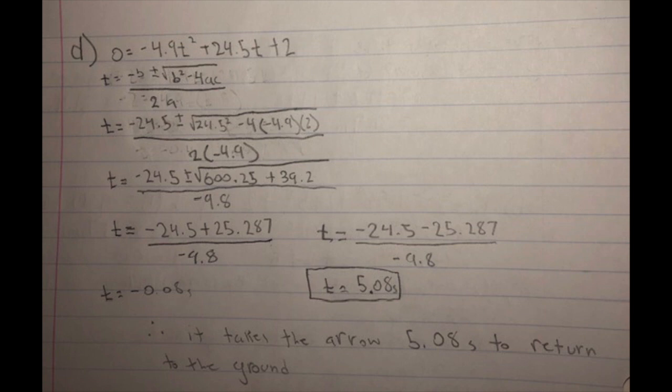In this question, we are given decimals, so it will be difficult to factor this out, and it will be much simpler if we just use the quadratic formula. By using the quadratic formula, we will get 2 answers, one positive and one negative. And we know in this question, the answer must be positive as we cannot go back in time and are looking for when the arrow returns to the ground. Through doing this, we find that the arrow will return to the ground when t equals 5.08 seconds.